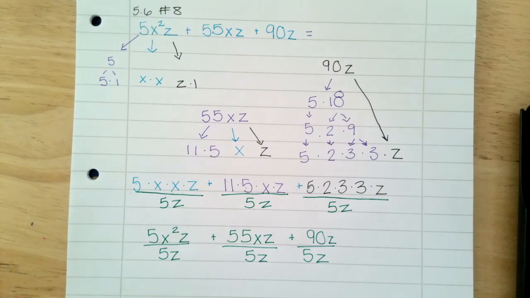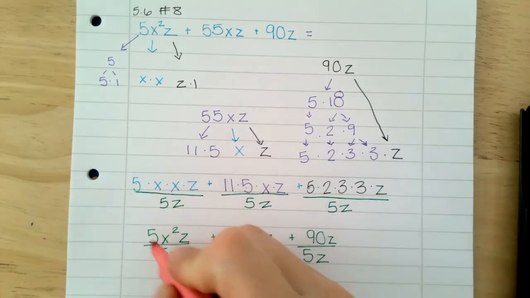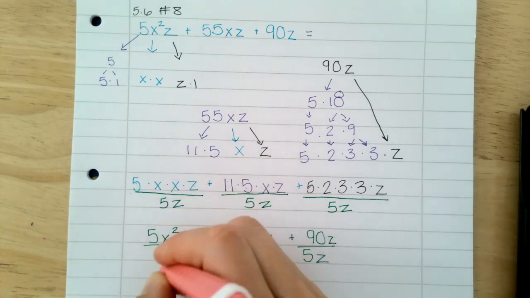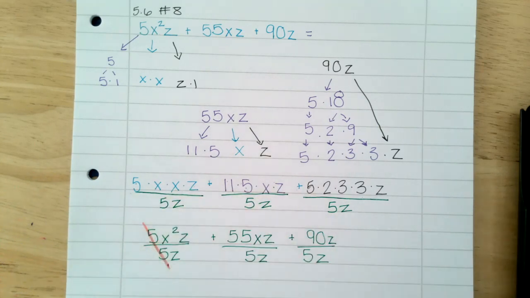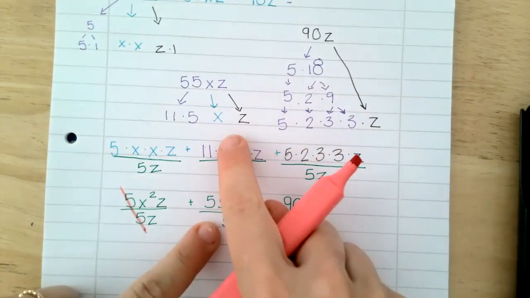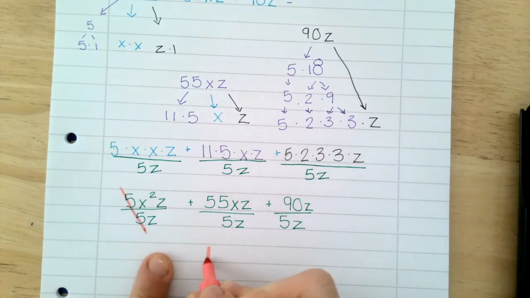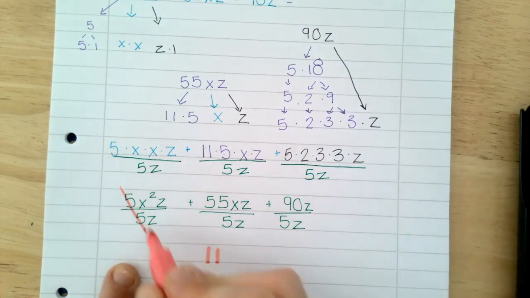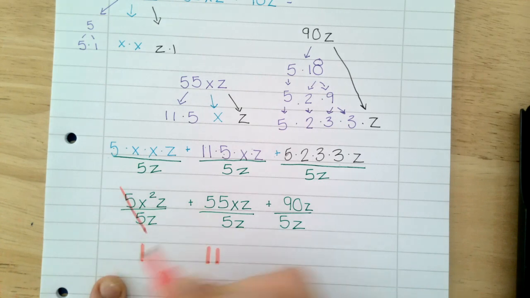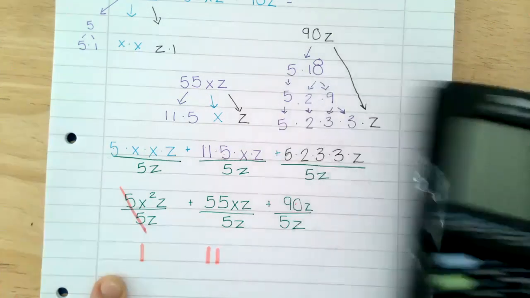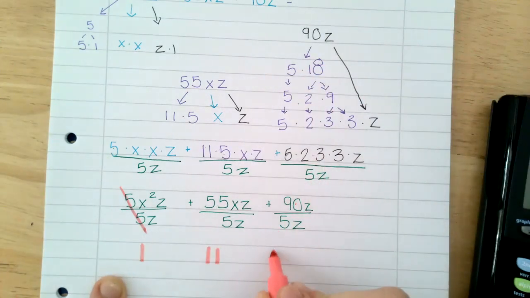When I divide by 5z, it means that the 5 that is common to the top and the bottom cancel. 55 was 11 times 5, so 55 divided by 5 becomes 11. So that's like a 1, right? 5 divided by 5 is 1. 55 divided by 5 is 11. 90 divided by 5 is 2 times 3 times 3, or 18, right?